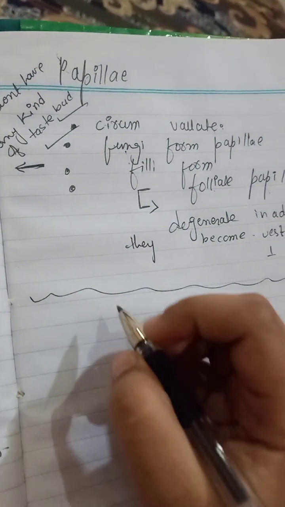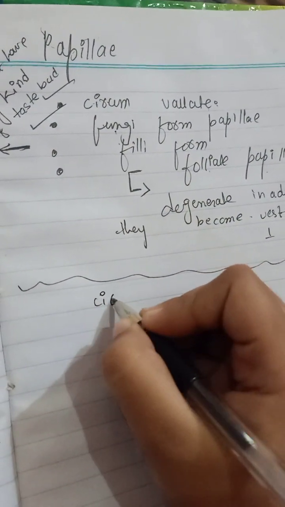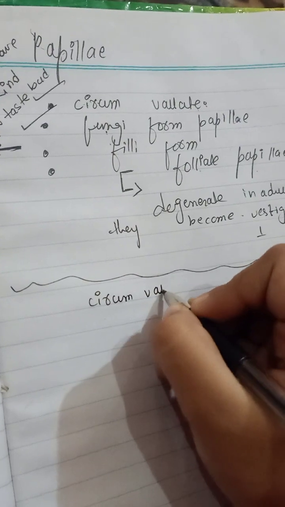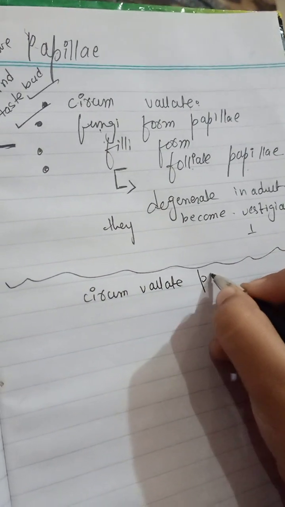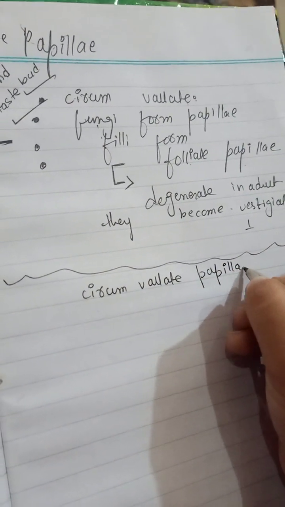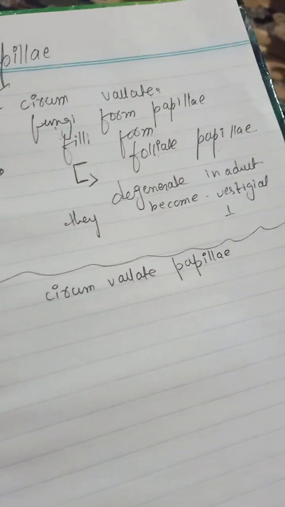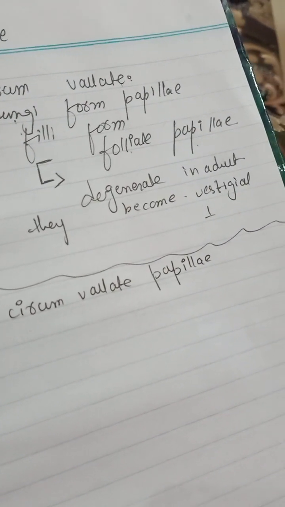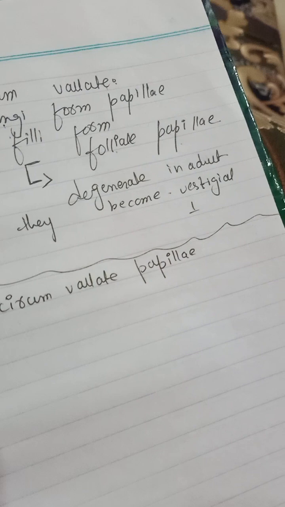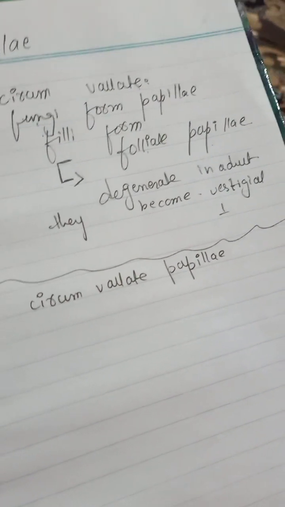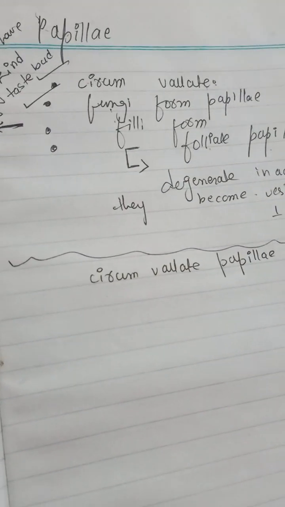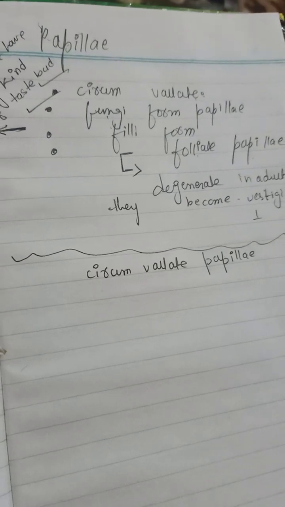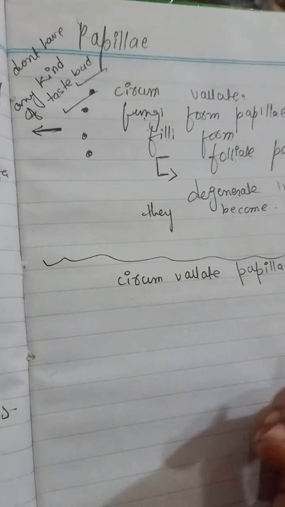So first of all, we will be learning in detail about every papilla. First is the circumvallate papillae. I'll be telling you the location and the taste buds, and also where these are present. So first, the location of the circumvallate papillae.